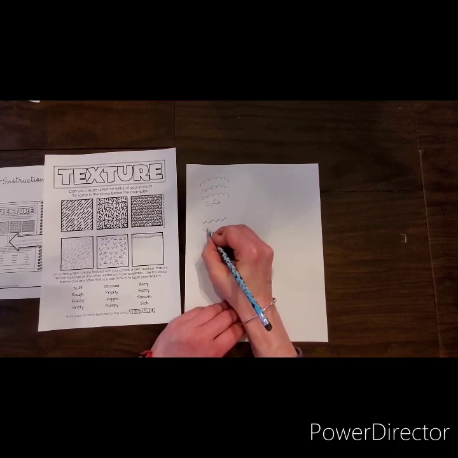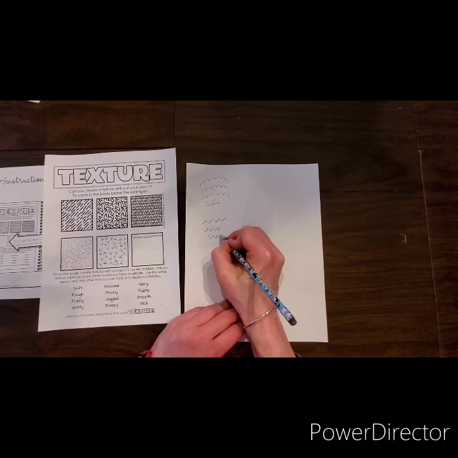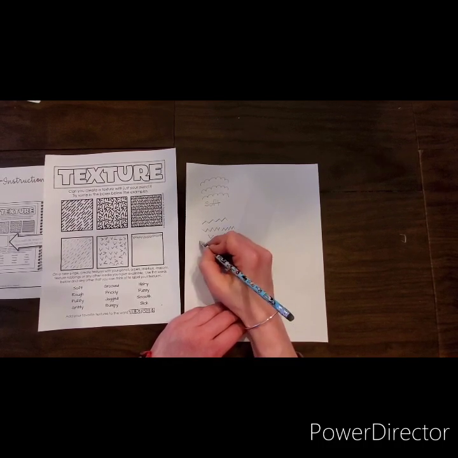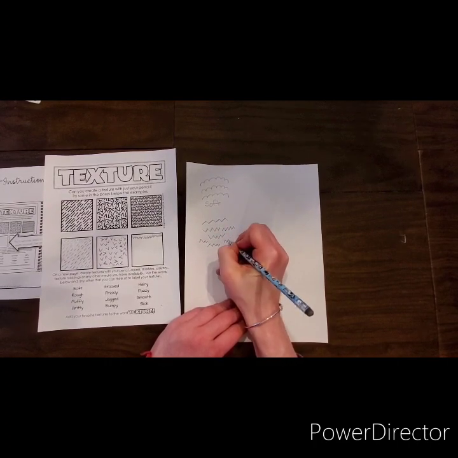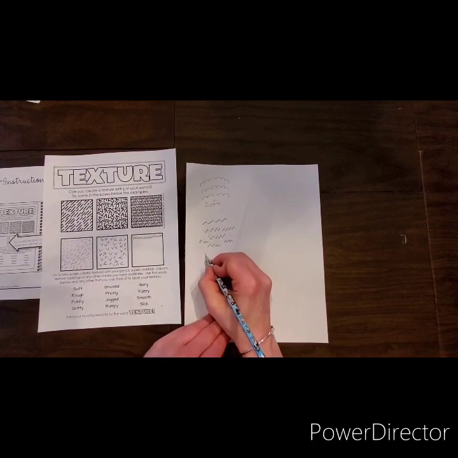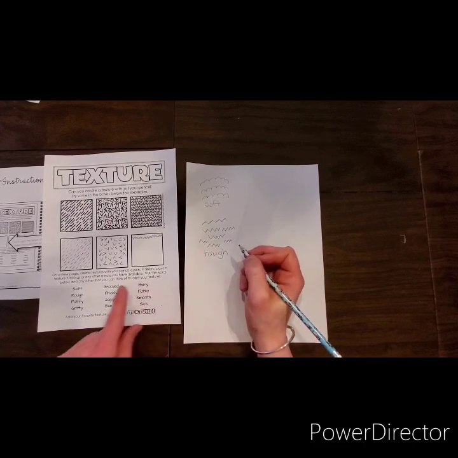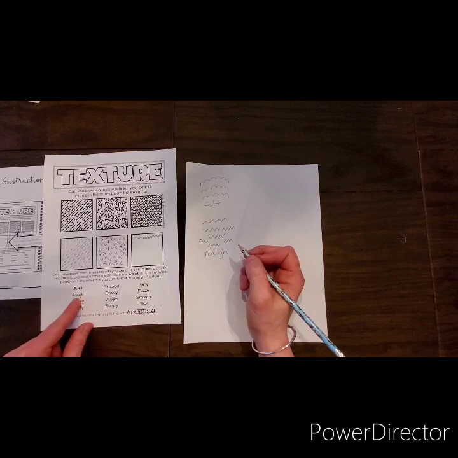I'm actually looking outside a window right now at a tree trunk, and the bark on that tree trunk is very rough. So I'm going to look at that and I'm going to draw some rough tree bark. And then I'm going to write the word rough. And if you don't know how to spell it, just look over here and copy the letters you see.